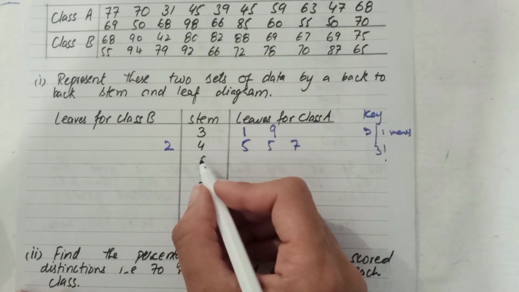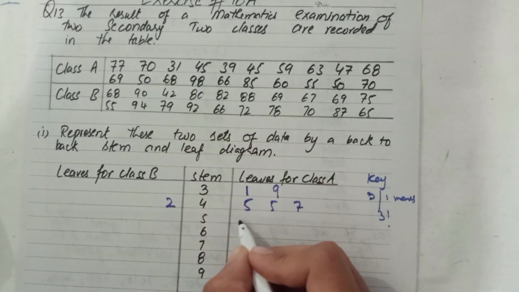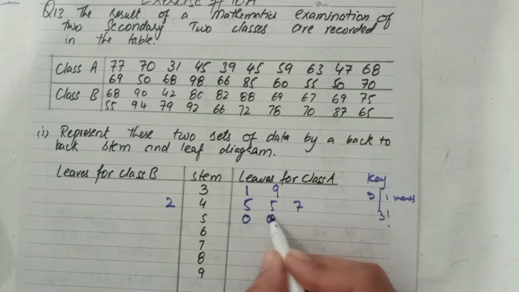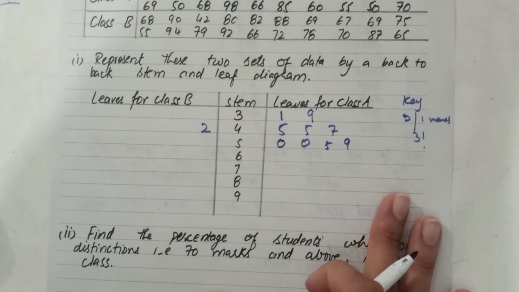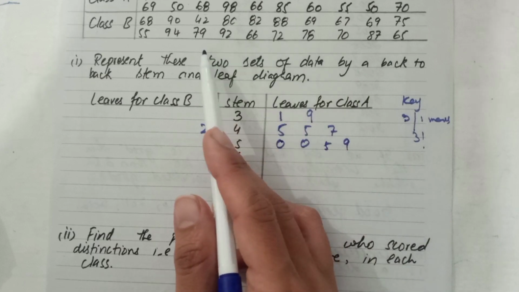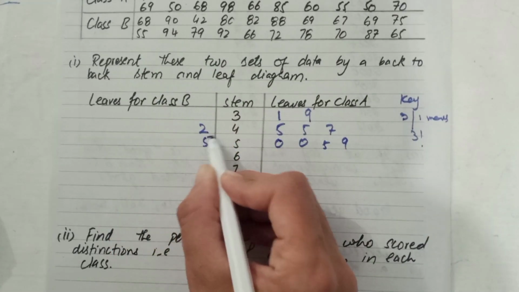For stem 5, if 5 is a stem, then 0, yes, 0. Two zeros, 1 5 and 1 9. And for class B, there is only 1 5. Yes, only 1 5.